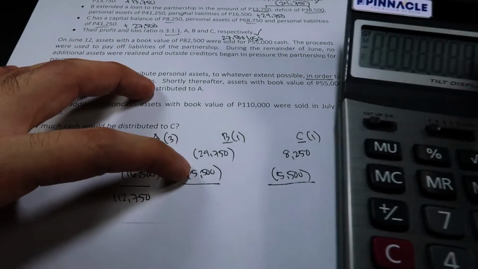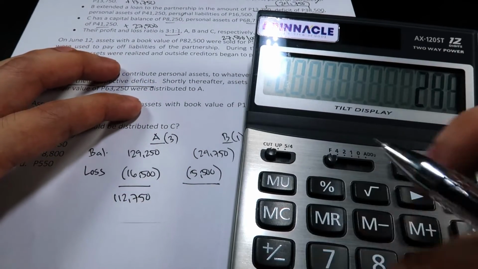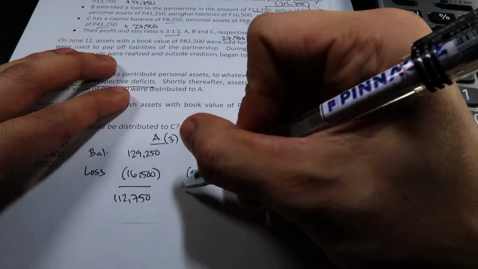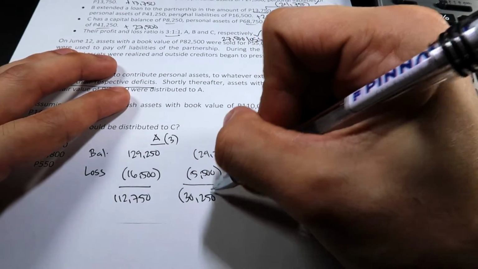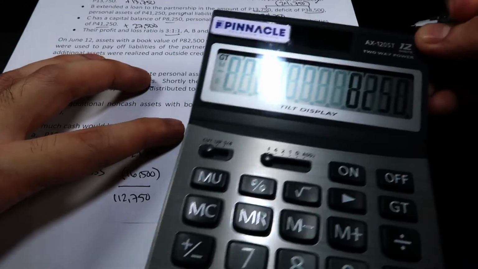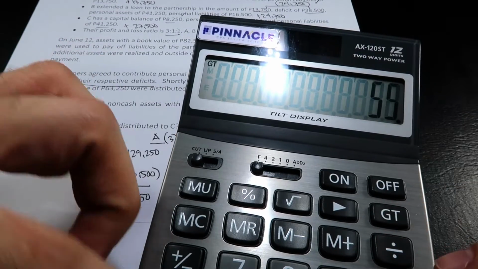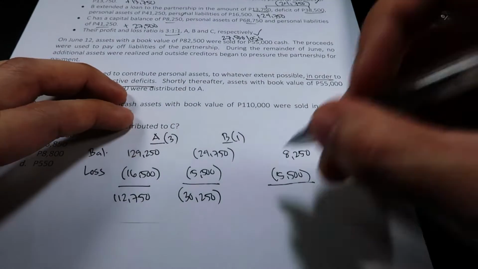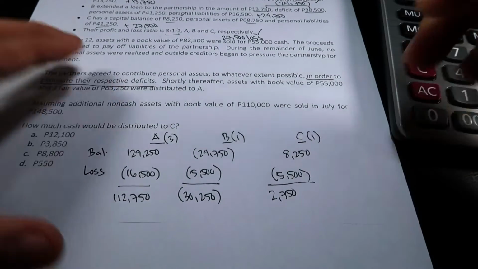For partner B, pareho siyang negative. So, 24,750 plus 5,500, 30,250 negative for partner B. And for partner C, 8,250 less 5,500, 2,750. This is positive 2,750.